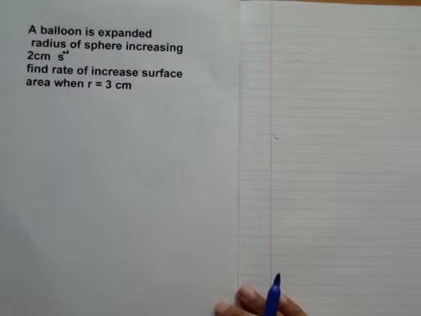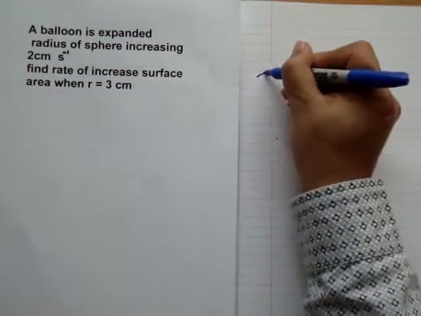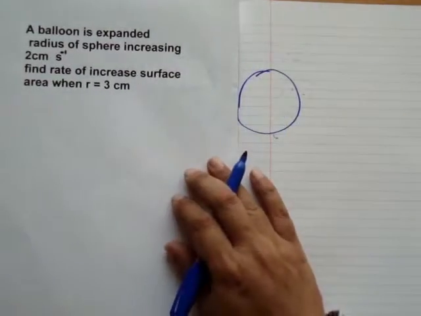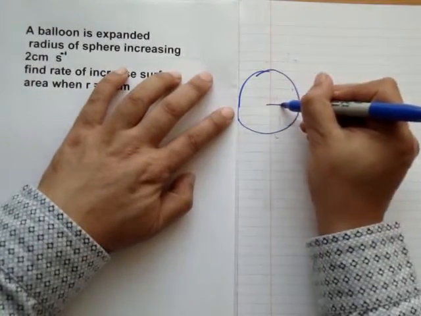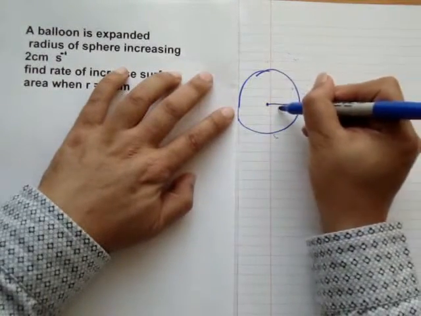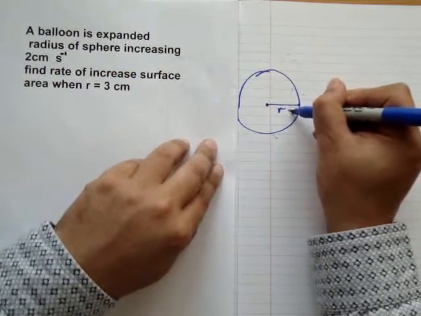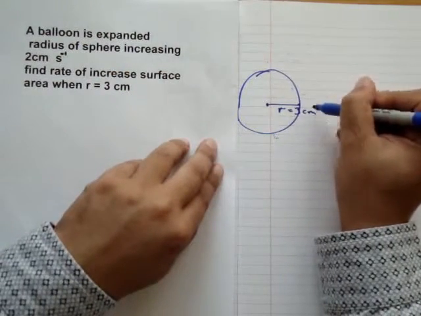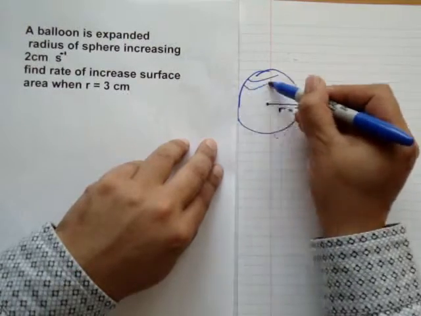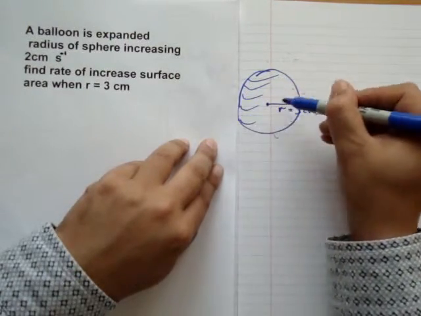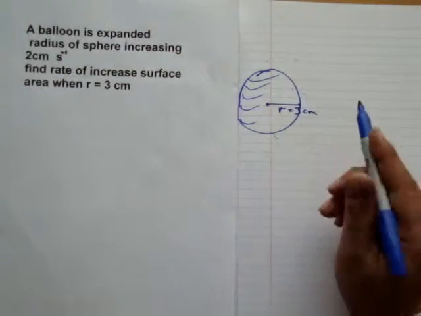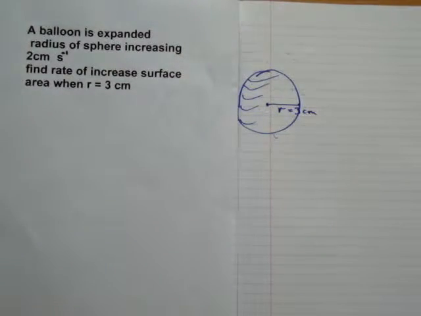A balloon is expanded, the radius of the balloon or the sphere is increasing by 2 centimeters per second, and we have to find the rate of increase of the surface area when r is 3 centimeters. So we have a balloon and it has a radius, and also the surface area of the balloon. As the radius increases, the surface area will increase.